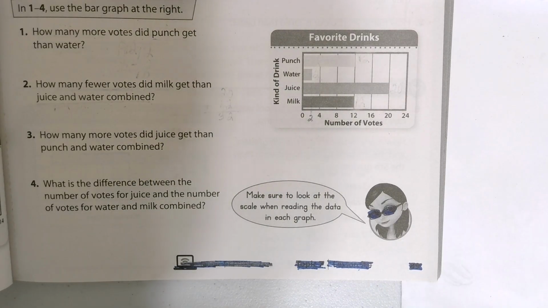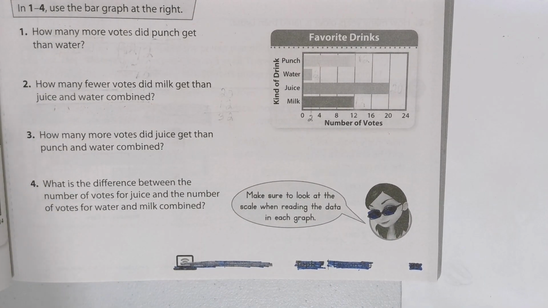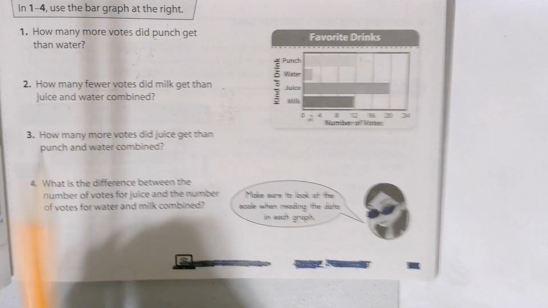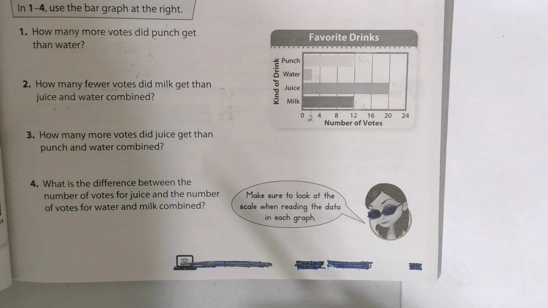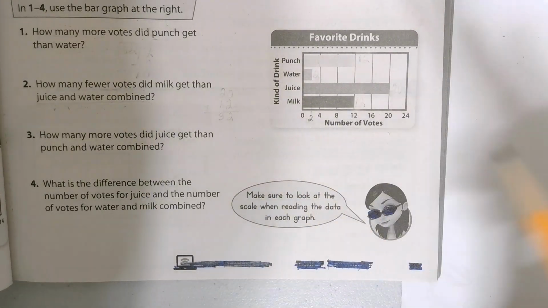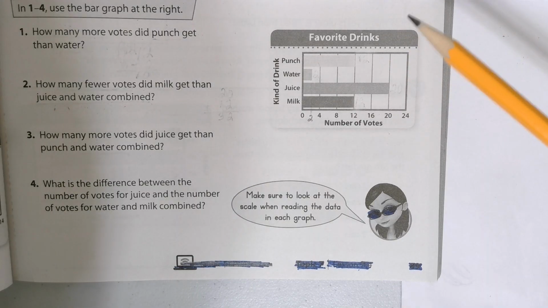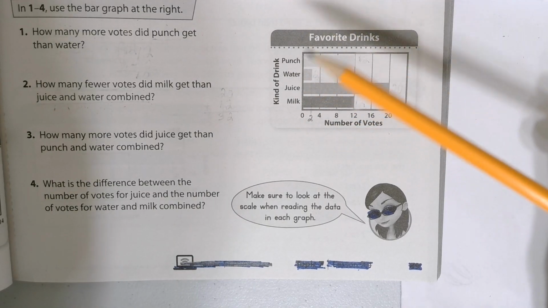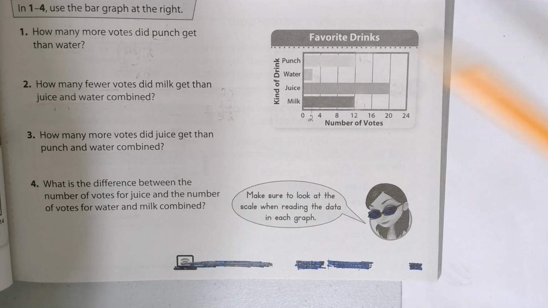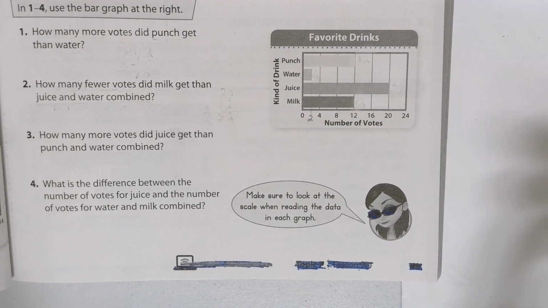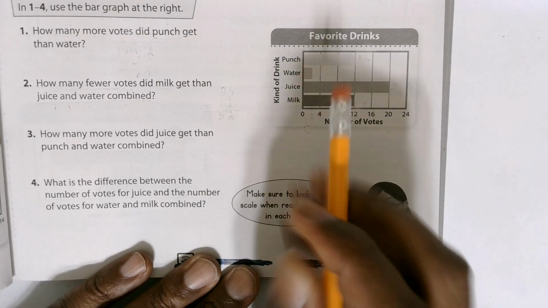And today we'll be solving word problems using information in graphs. All right, what it says in 1 through 4, use the bar graph at the right. First of all, let's look at our bar graph. We have favorite drinks as our title, and we have kinds of drinks. We have punch, water, juice, and milk.